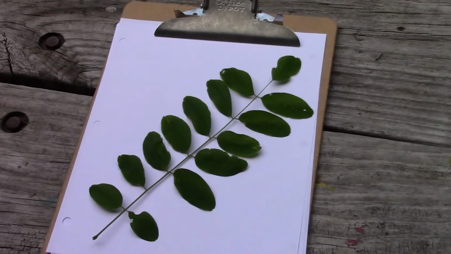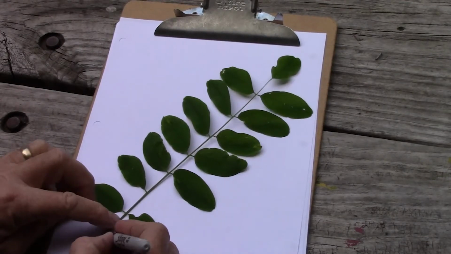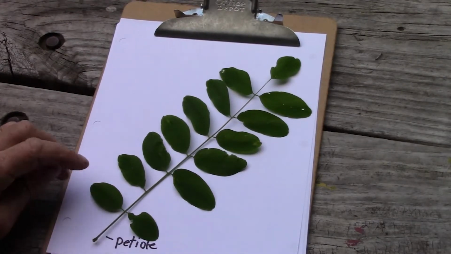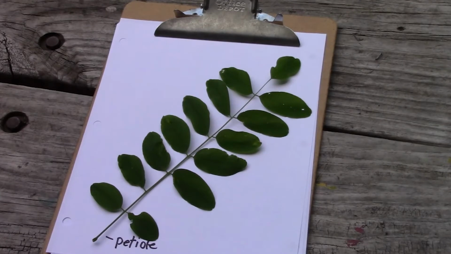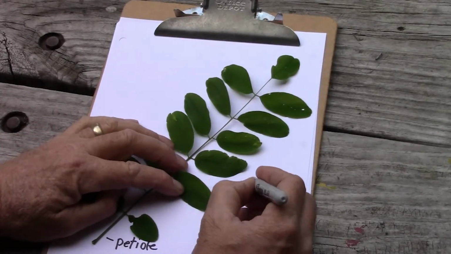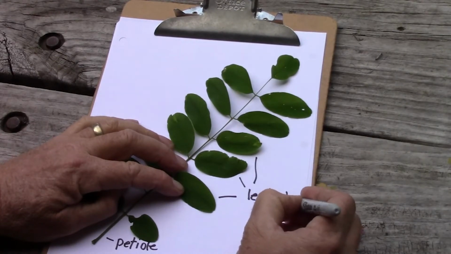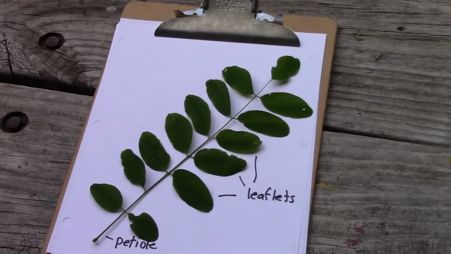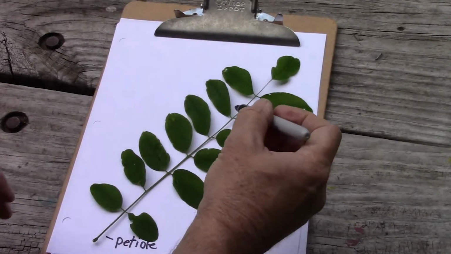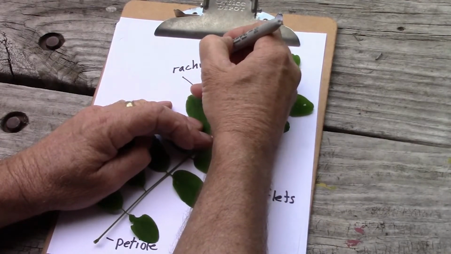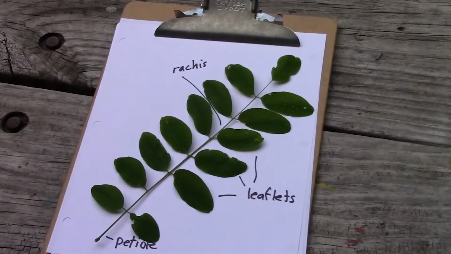We still have the little stalk at the base down here, the petiole, but instead of a single blade, we have a whole bunch of little leaflets. So these are leaflets. Leaflets. And then this central stalk here is called a rachis. Rachis. It looks like rachis, but we pronounce it rachis. And so that is a compound leaf.